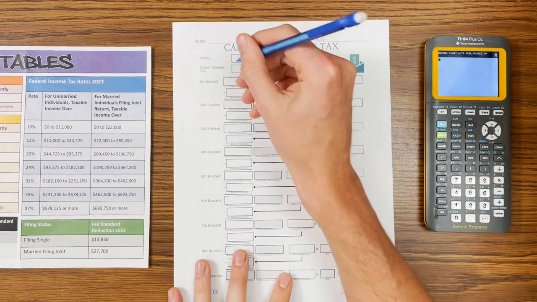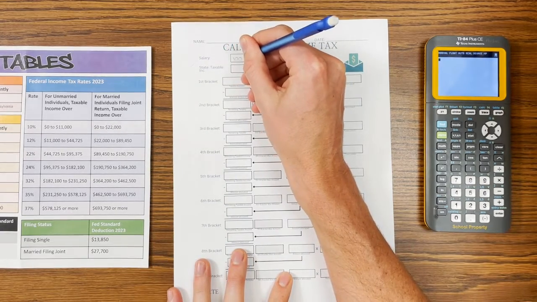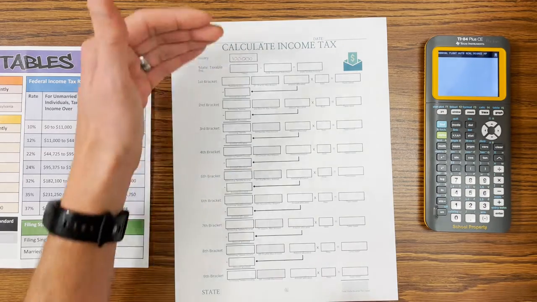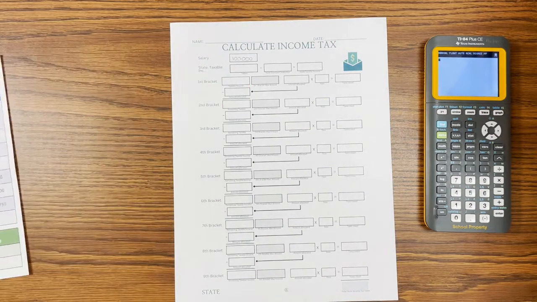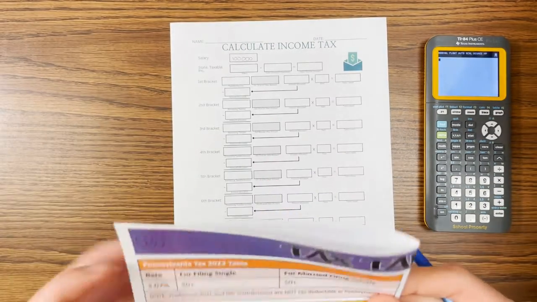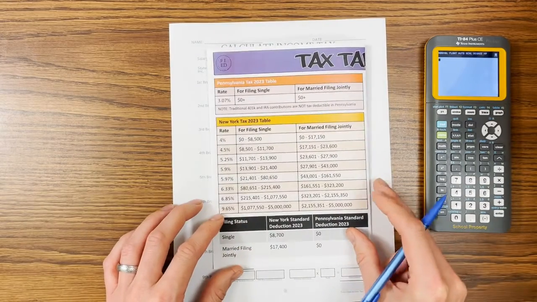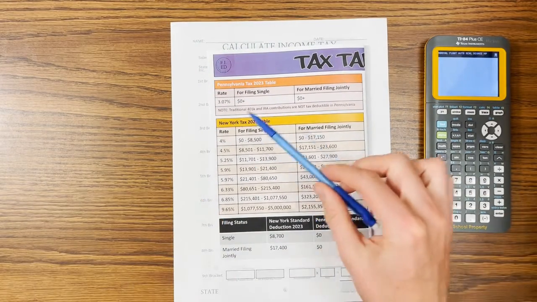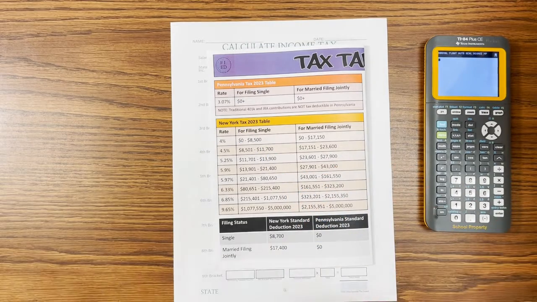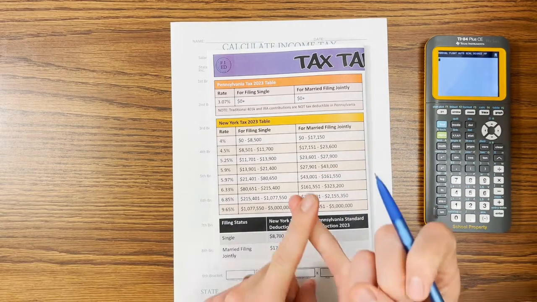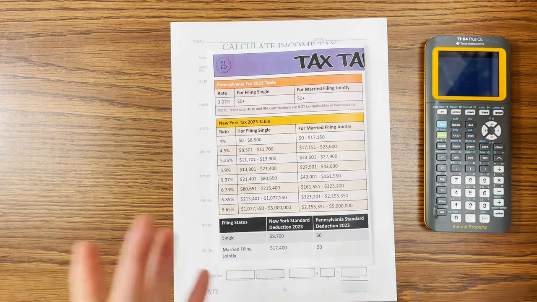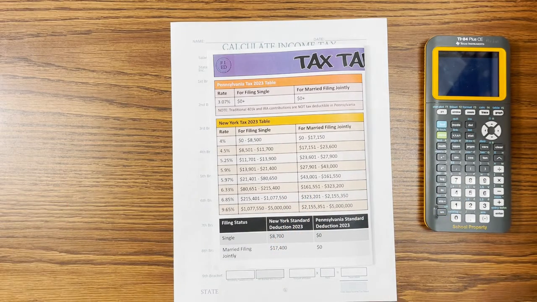So what we're going to do is a salary of $100,000, and not because that's an average salary for anyone or anything like that, it's just a nice round number. It lets us go through a bunch of brackets as well. And then we're going to take a look at the New York State income tax rates. Now, if you don't have the sheet in front of you, all you're going to do is go to Google and just type in New York State tax tables for 2023. And either go to newyork.gov and find it, or go to a site like NerdWallet where they do a good job of keeping their tax information up to date.